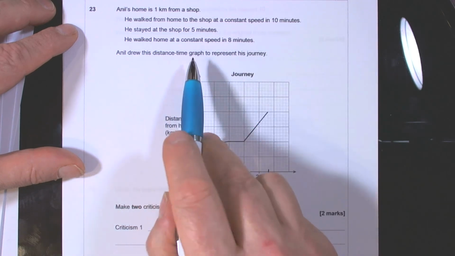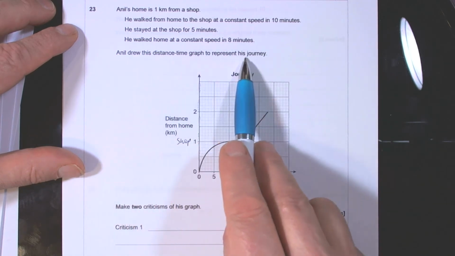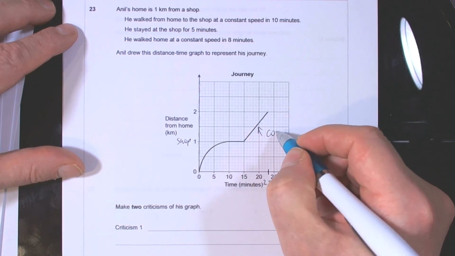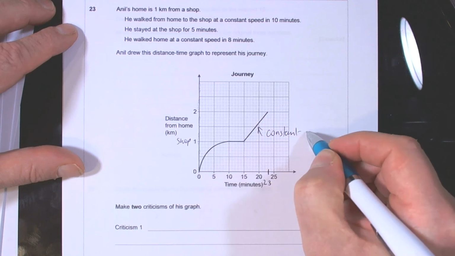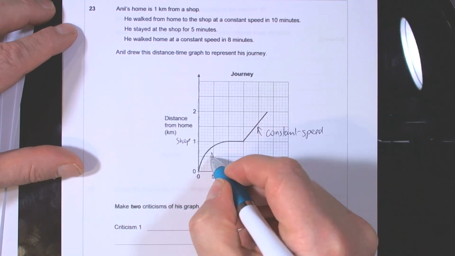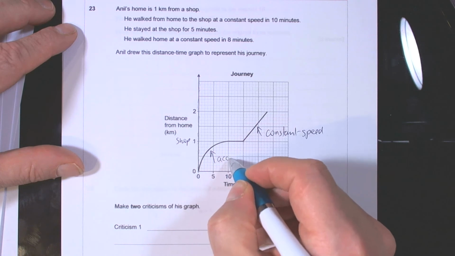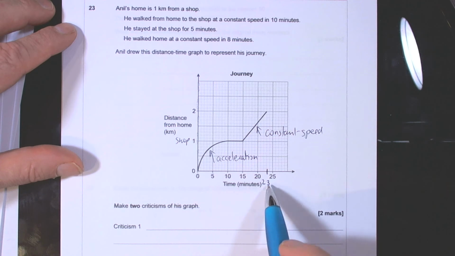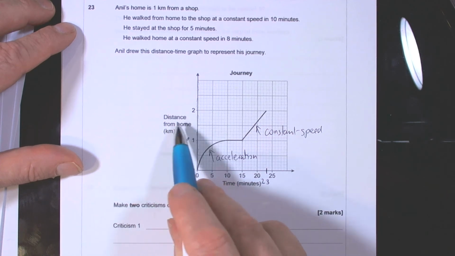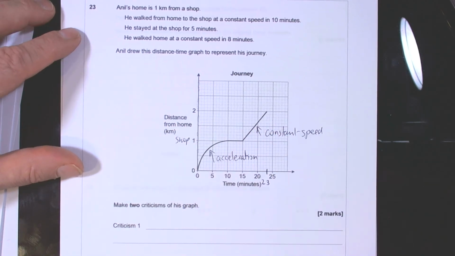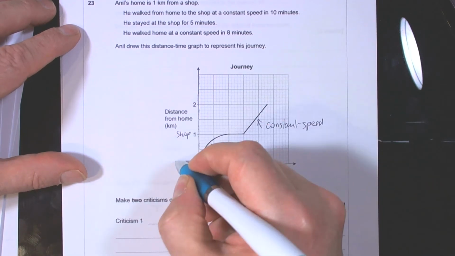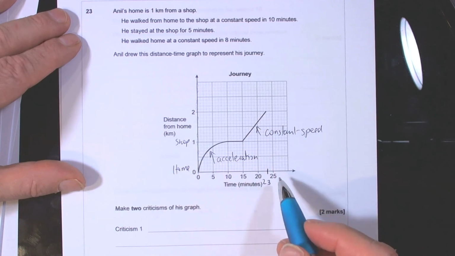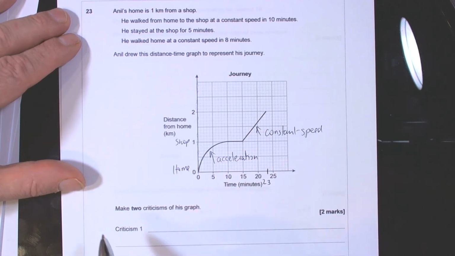So we're thinking through the information. Andrew drew a distance time graph to represent his journey. A straight line on a distance time graph represents constant speed. A curve represents acceleration or deceleration. Right, so distance from home 2 kilometres. Alright, so that's the shop. This is home. So we've added things onto the diagram to help us see what's going on, which is useful.